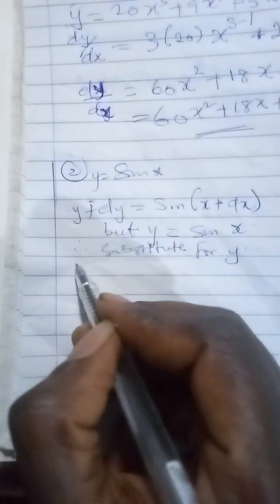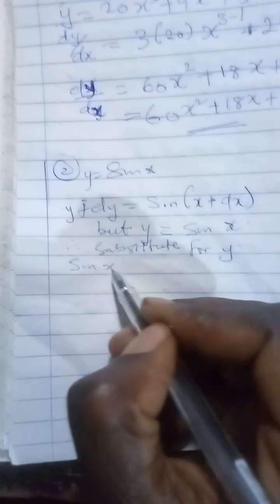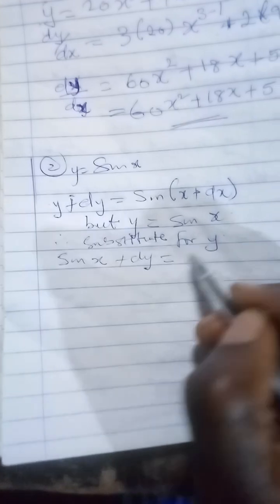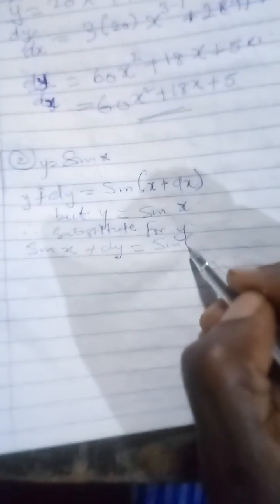So you now have what? Sine x plus dy equal to sine into x plus dx. Are we getting it? Is that clear now?